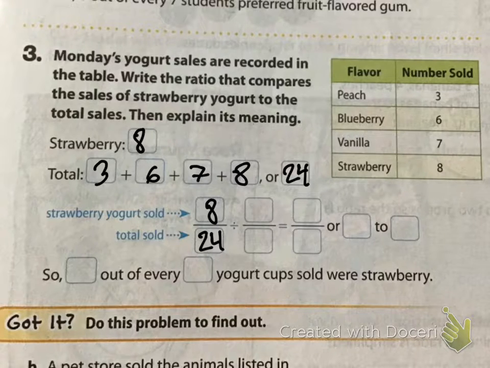Who knows this? Matthew. 3. Can we divide 8 into 3 groups? No, but I know what he's saying, Raphael. Maybe 4? 4 is a good factor. Let's see if we did 4. What's 8 divided by 4? 2. What's 24 divided by 4? 6. I think that we can go further, you guys.